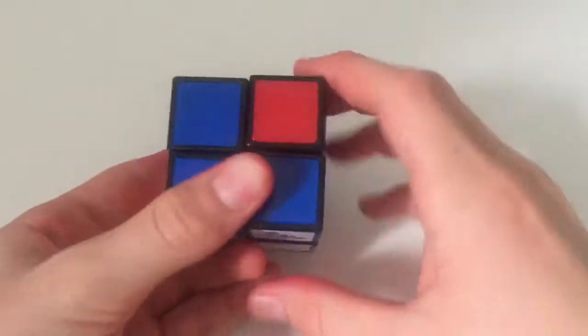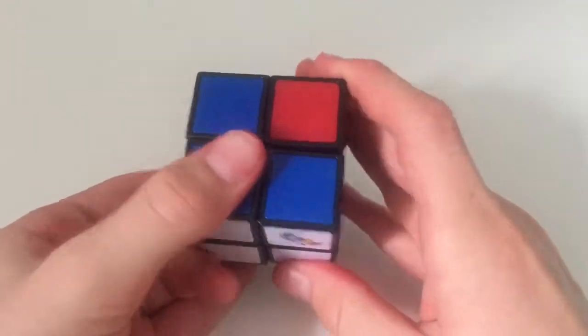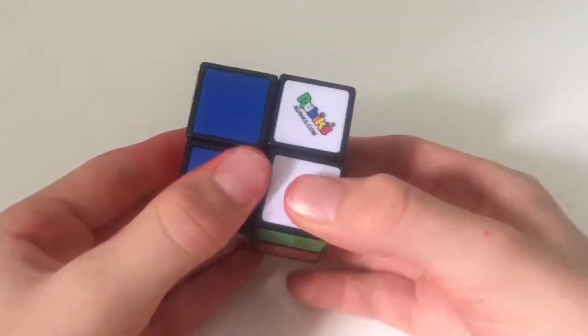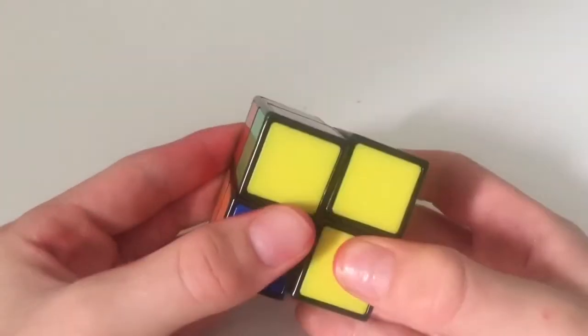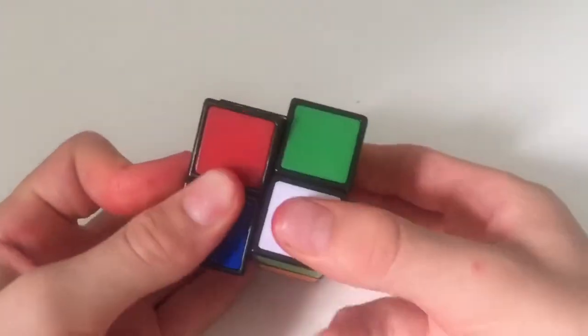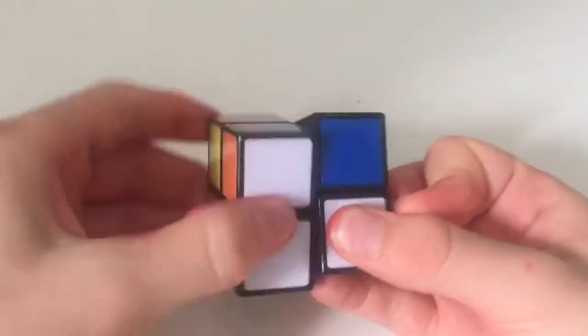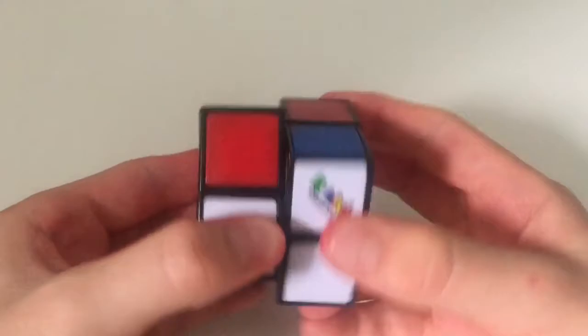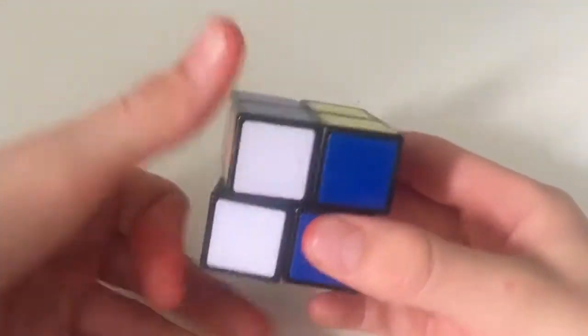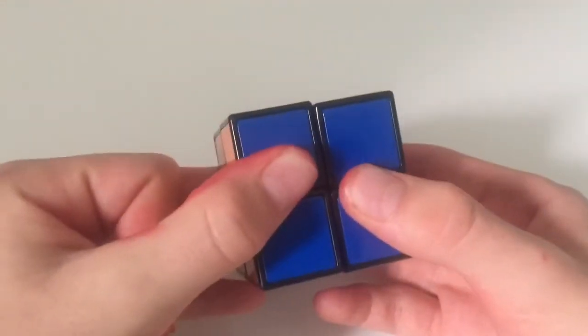If not, these 2 need to swap, you just do it once, and the algorithm is R, U2, R prime, U prime, R, U2, L prime, U, R prime, U prime, L. And that should solve your cube.